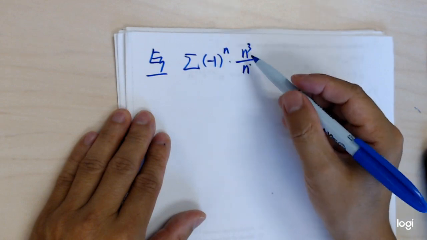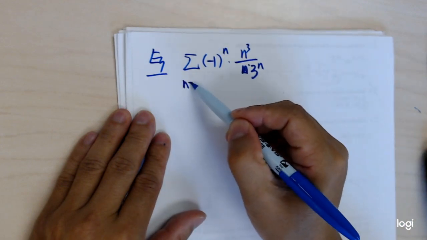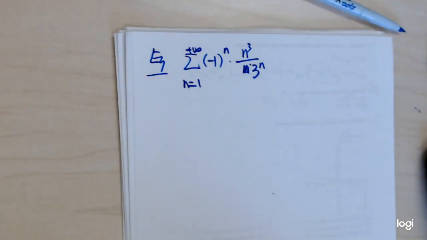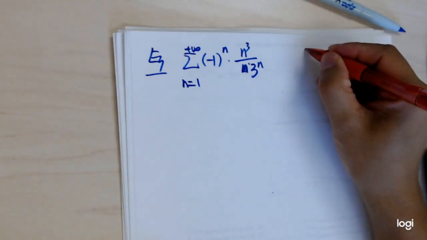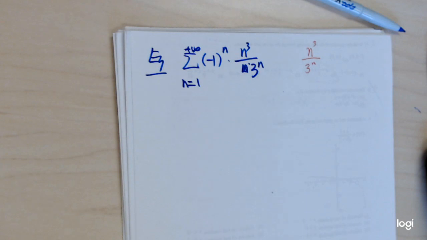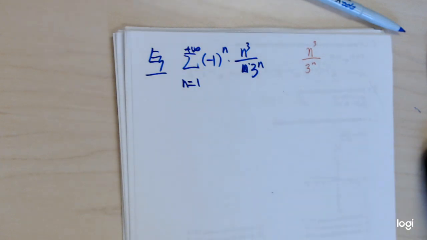So n cubed over 3 to the n. That's what you're going to get when you take the absolute value.